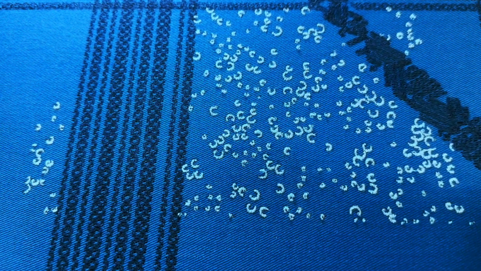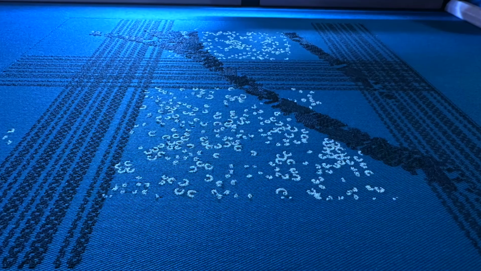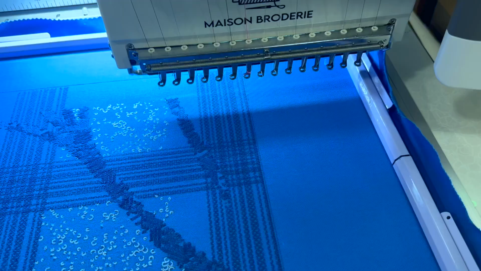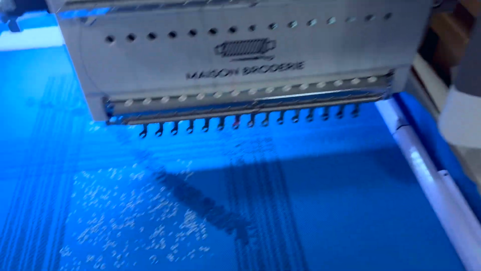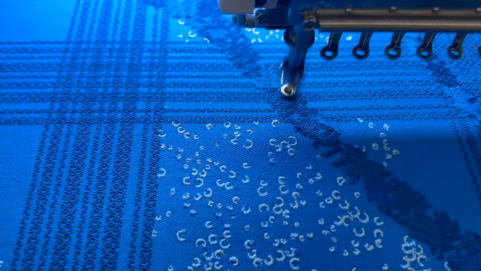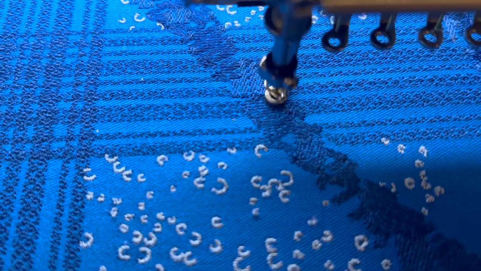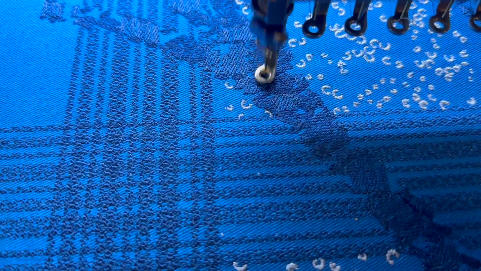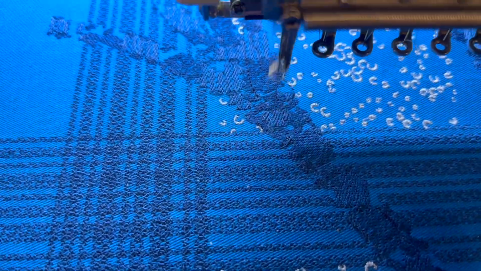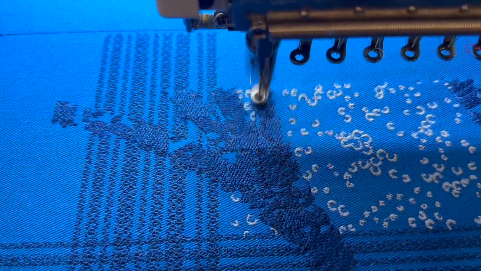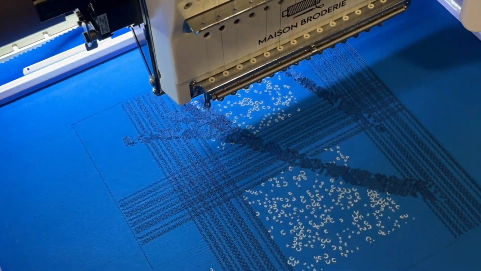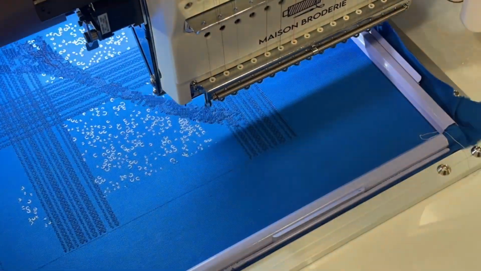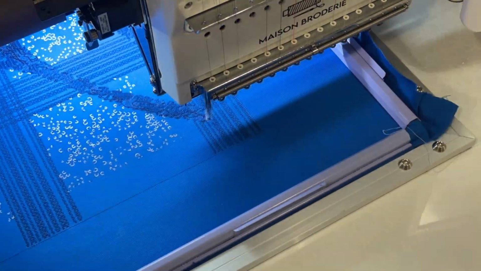The pollen background is now complete. We move on to the branch fill patterns. These are curves with a thick line weight, created using back and forth rows of what's called a tatami stitch. Each row is slightly offset from the previous one, like bricks in a wall, to create a strong and even structure.